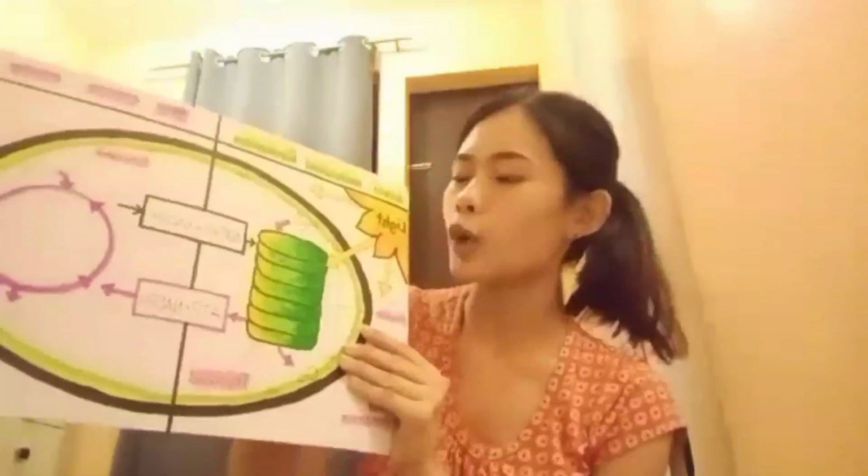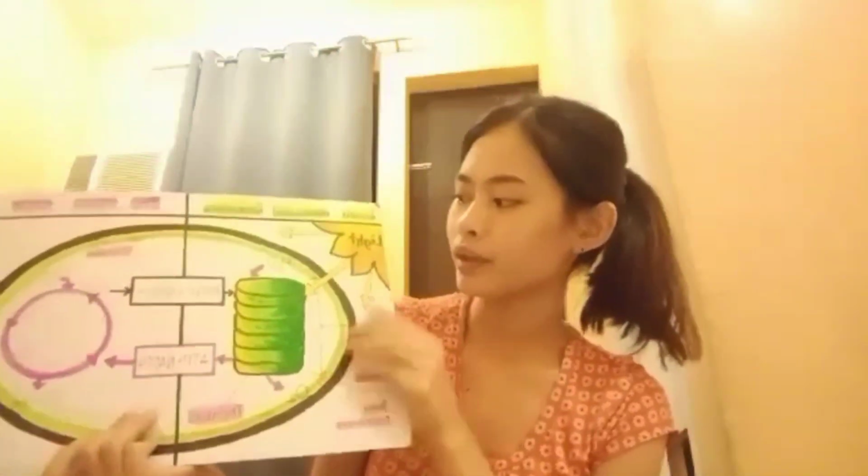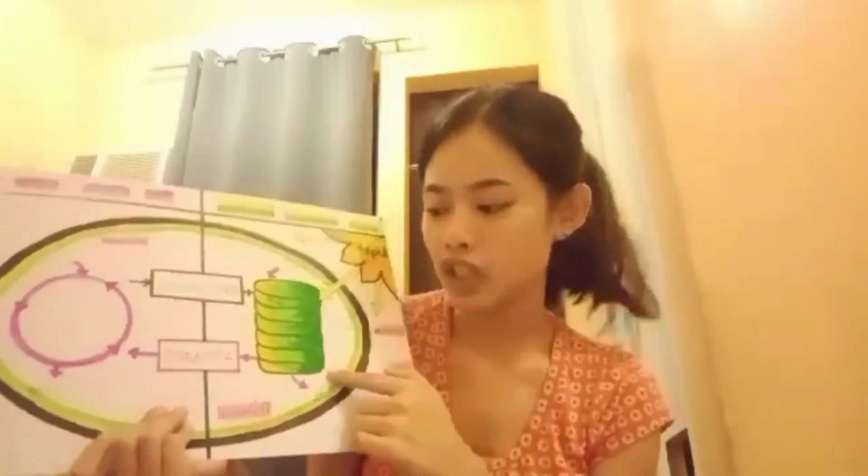And next, as we remember, there is also light energy that remains inside the thylakoid. That light energy is also picked up by ADP, or adenosine diphosphate, and turns into ATP, or adenosine triphosphate. That is the simple explanation of the light-dependent reaction process.